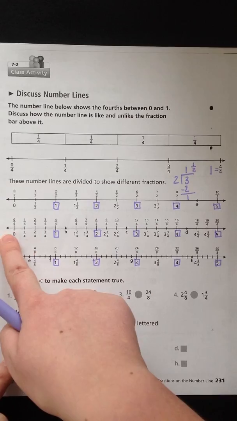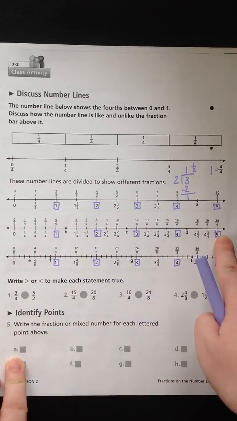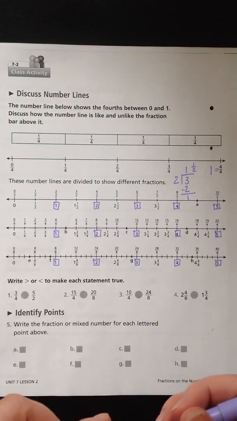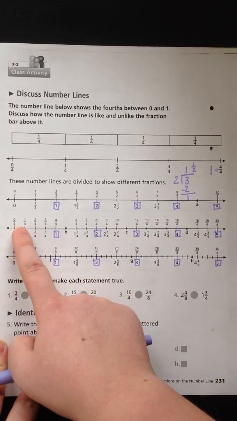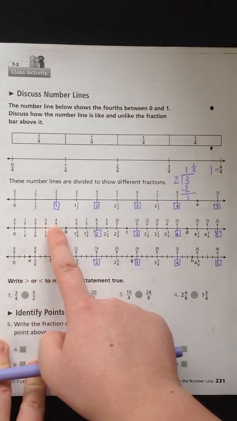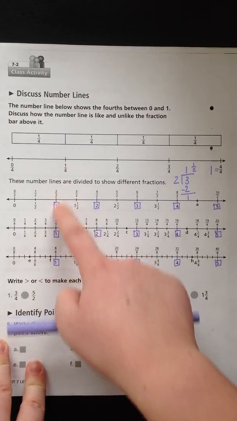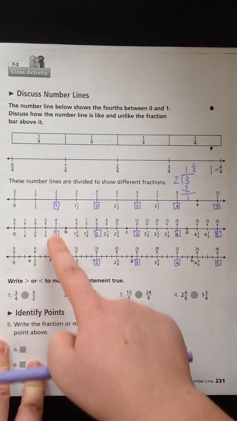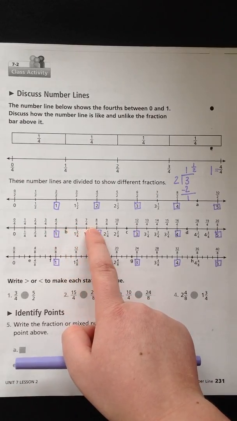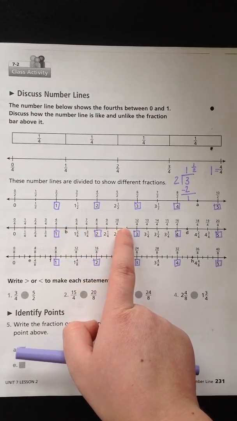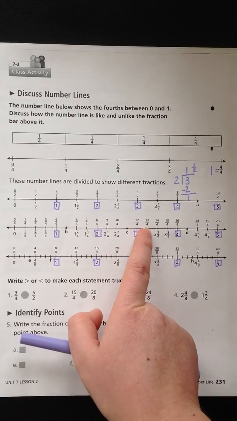Okay, so it kind of looks the same, maybe a little more intimidating, but it's pretty much the same thing when you continue to look down here. So we have 1/4, 2/4, 3/4, 4/4, which is the same as 1. Remember, all these are 1 right here. And then it's going to keep counting up. So this would be 5/4, 6/4, 7/4, 8/4, 9/4, 10/4, 11/4, 12/4, and so on and so forth.